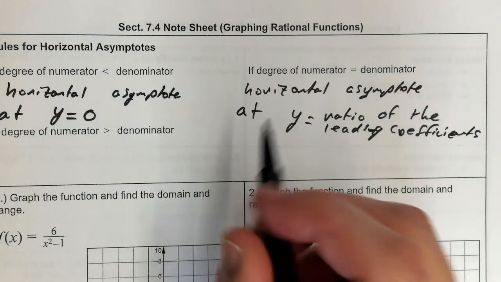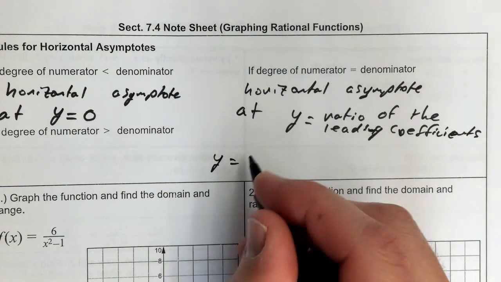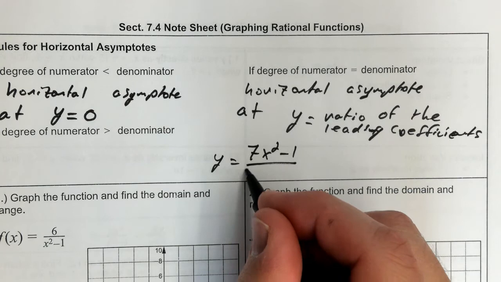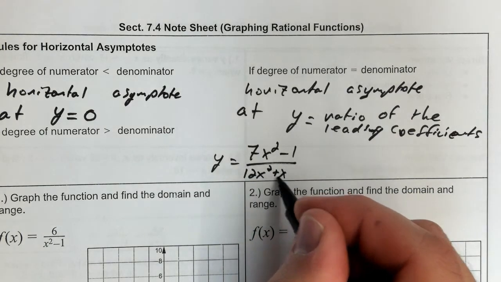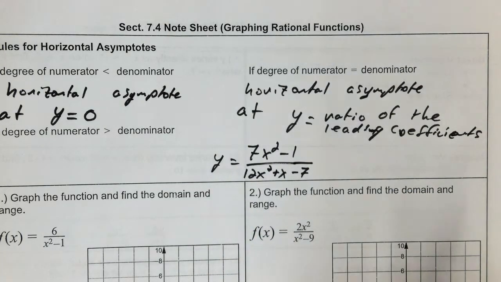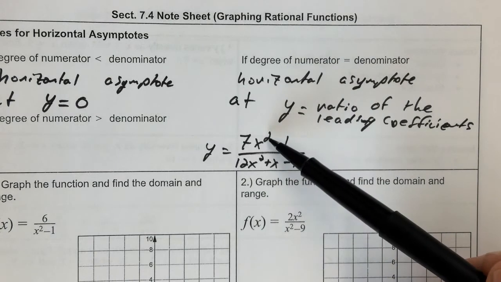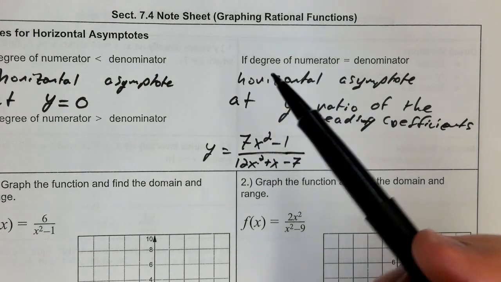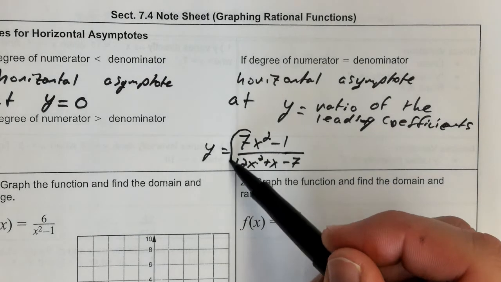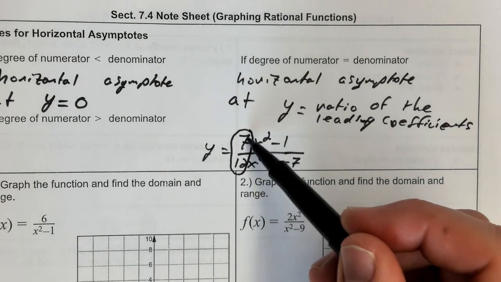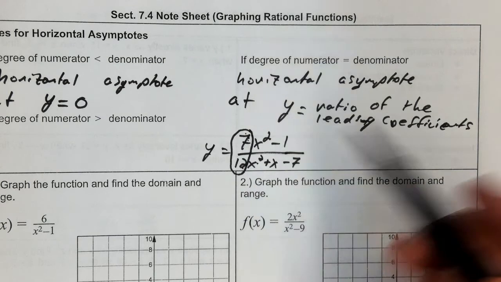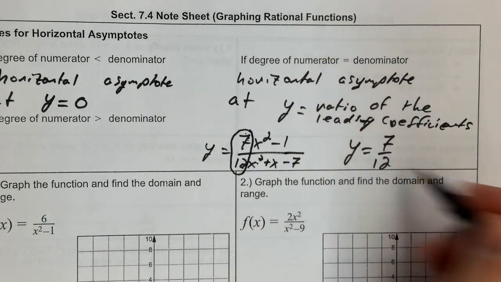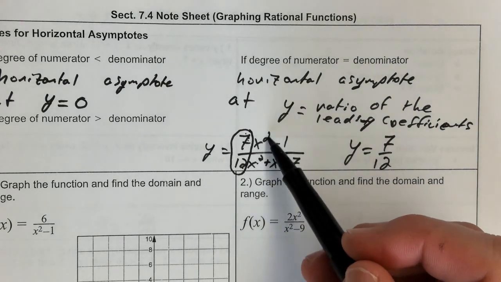All right, so for instance, if you have this function here where you have 7x squared minus 1 over 12x squared plus x minus 7, you notice that the degree on top is 2, the degree on the bottom is also 2, so you look at the ratio of the leading coefficients. In other words, the leading coefficients divided by each other, so it would be 7 over 12. So this would have a horizontal asymptote at y equals 7 over 12. Okay? And that's if the degree of the numerator and the denominator are the same.